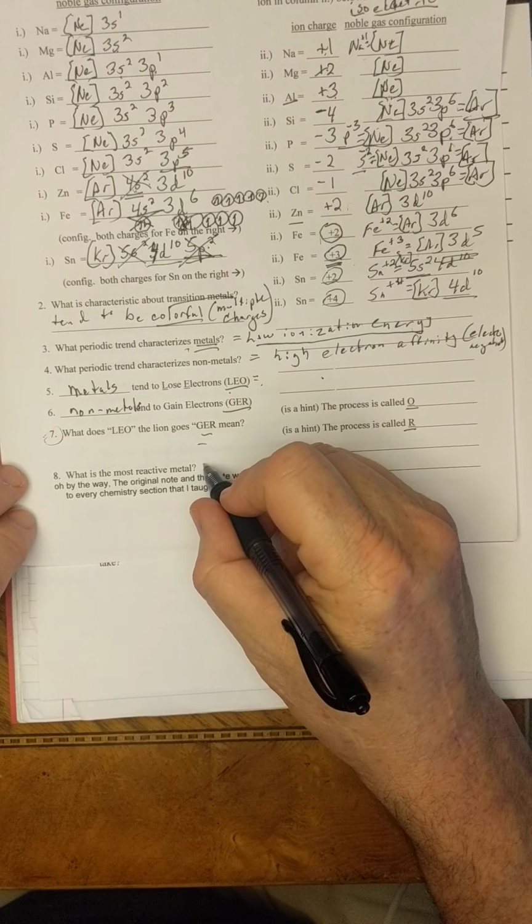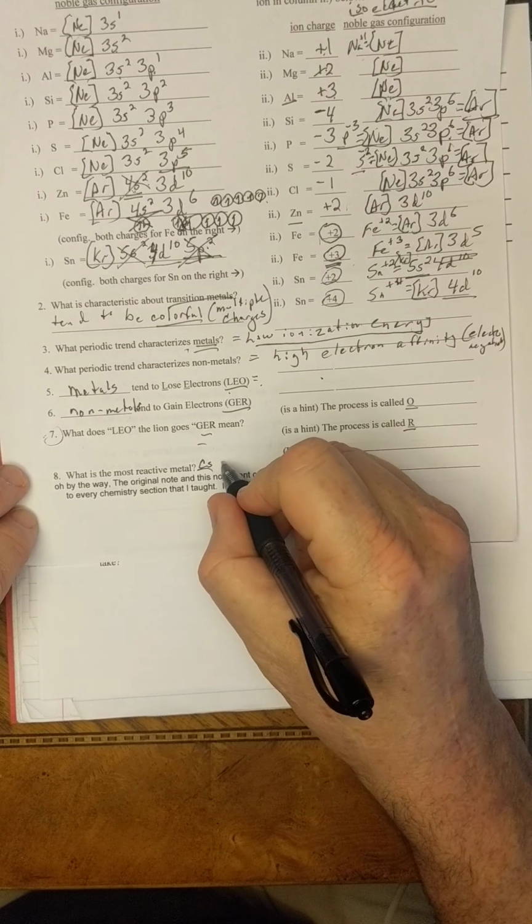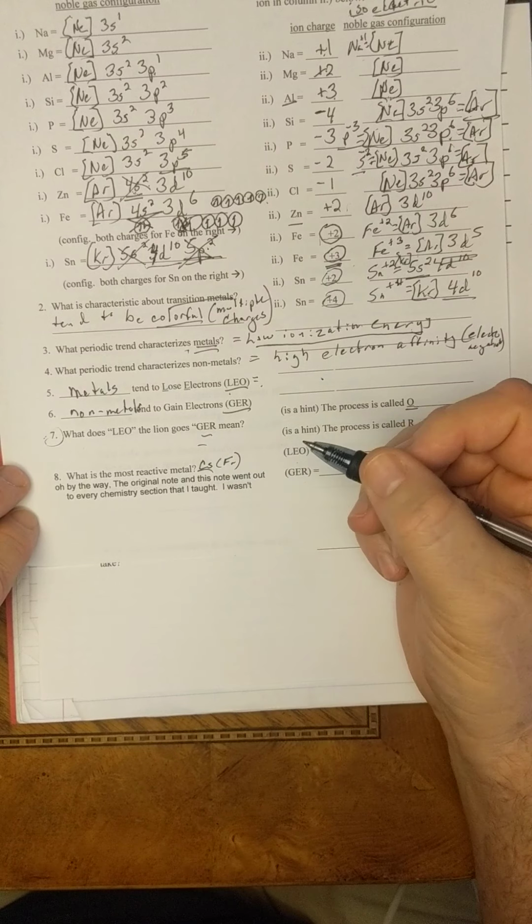What's the most reactive metal? That would be cesium. I'm okay if you said francium.